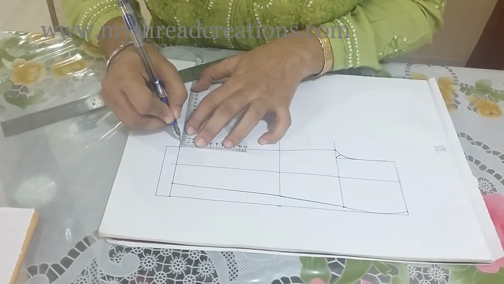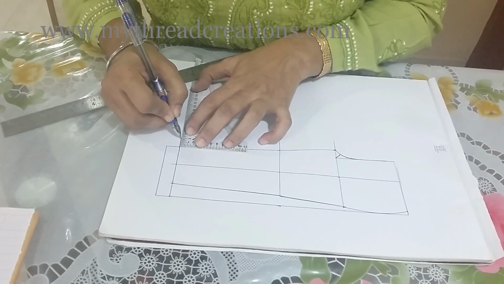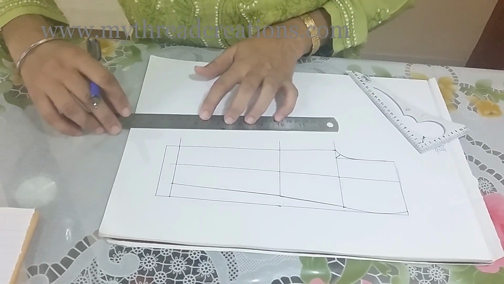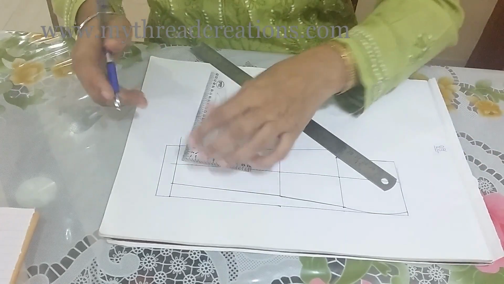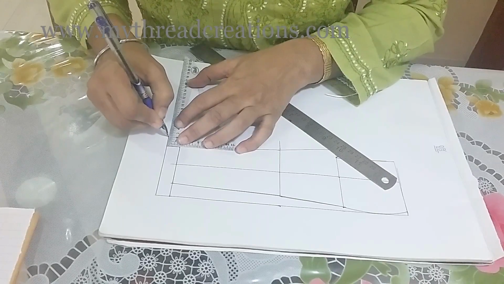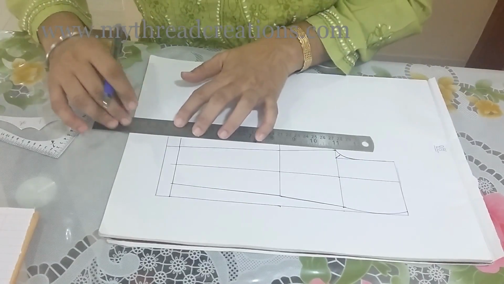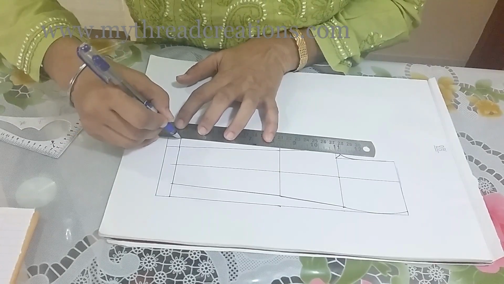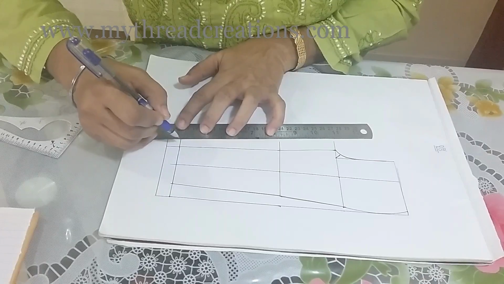Take 2 inches extra and then draw the line. For the ankle round, whatever allowance you have taken, take 2 inches extra from that also, and then join the lines.